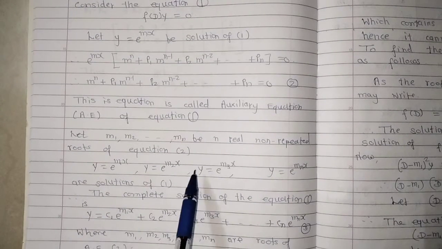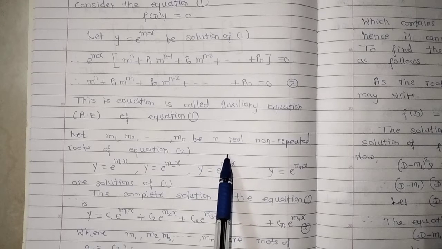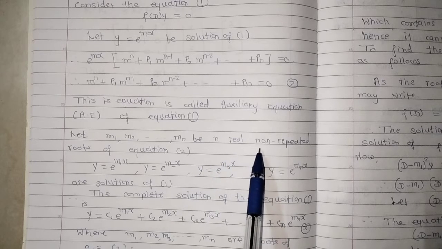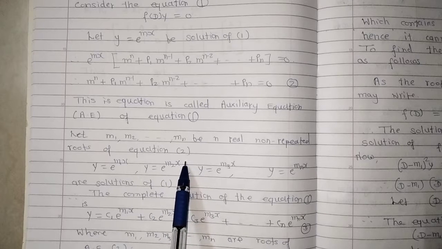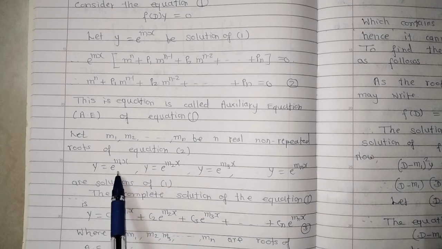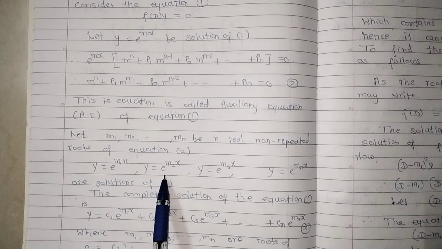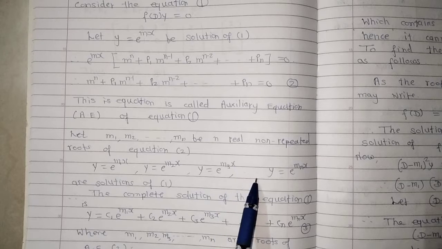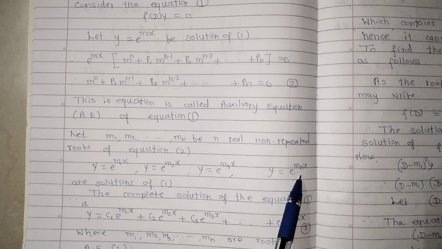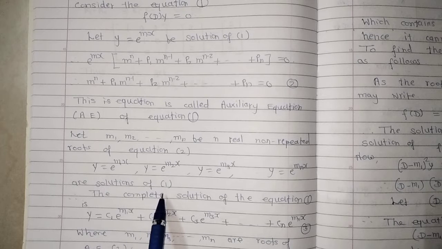Let m1, m2, ..., mn be n real non-repeated roots of equation 2. Hence y = e^(m1 x), y = e^(m2 x), y = e^(m3 x), ..., y = e^(mn x) are solutions of equation 1.